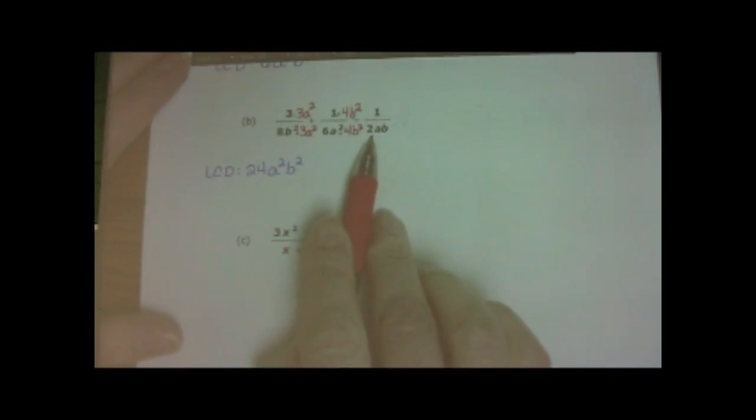6a squared, what do I need to multiply it by to get it to be 24a squared b squared? How about 4b squared? So, get my red pen out here, times 4b squared on the top and the bottom. And lastly, 2ab needs to get multiplied by 12ab. So multiply by 12ab on the bottom and on the top. Now, all three of my denominators are the same. So my answer is going to keep that denominator, 24a squared b squared. And I'm just going to add and subtract across.